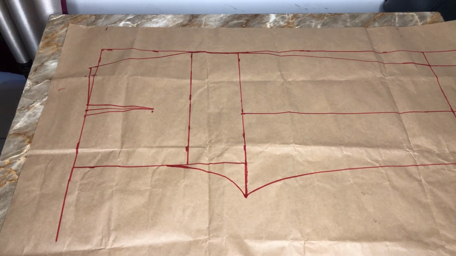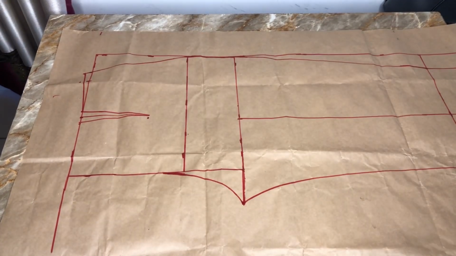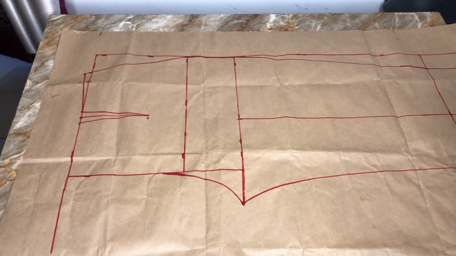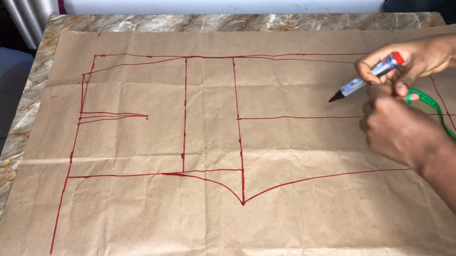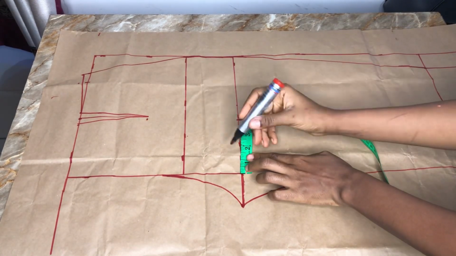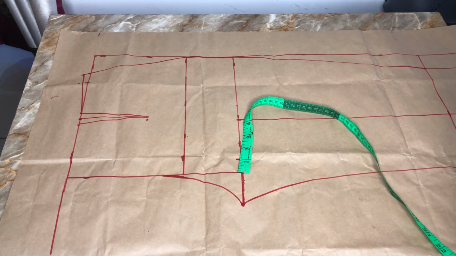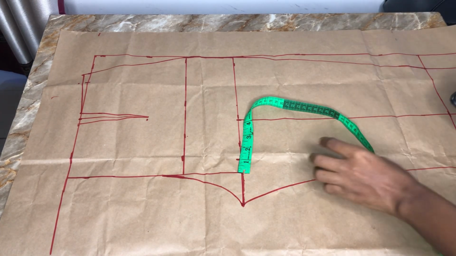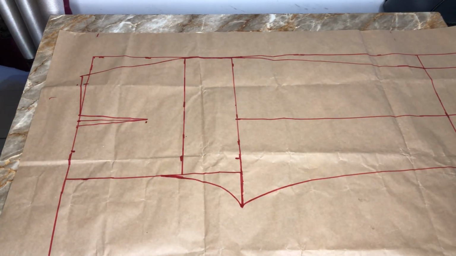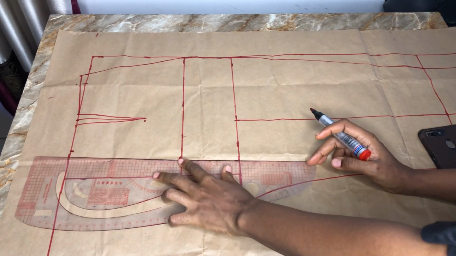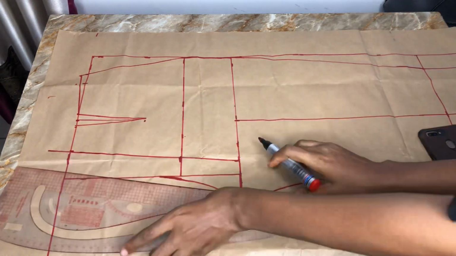So for the back part of my trouser, I'll be working more on the upper region. Now from the crotch line, from hip 36 downwards, you come in by 0.75. Then from hip 38 upwards, you come in by 1 inch. Okay, on that line. So on the waistline, I'll come in by 2 inches and mark. Then I'll use a straight ruler to connect it.